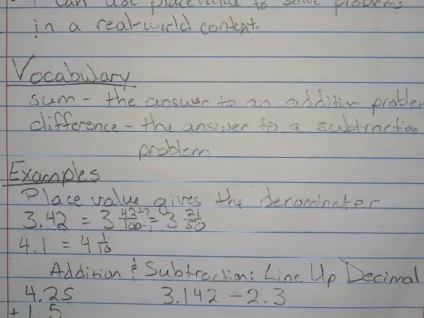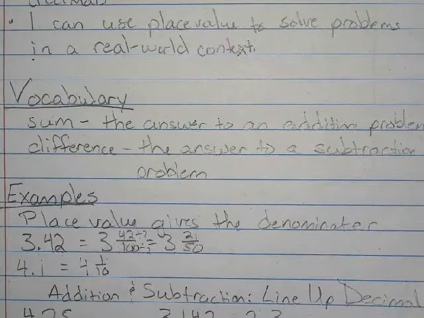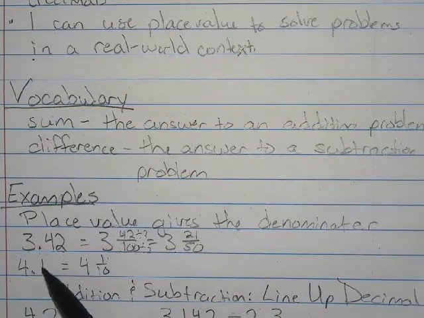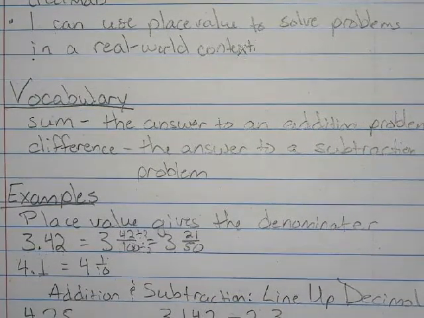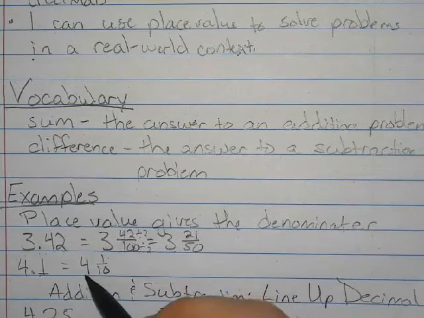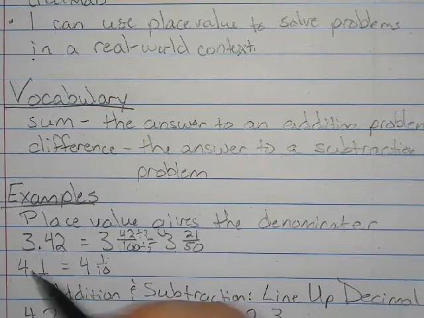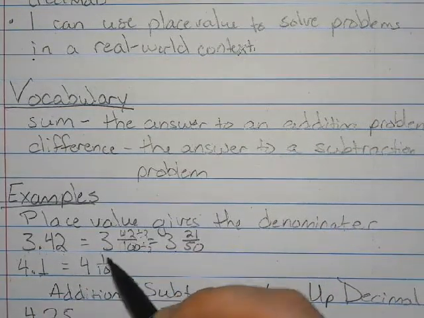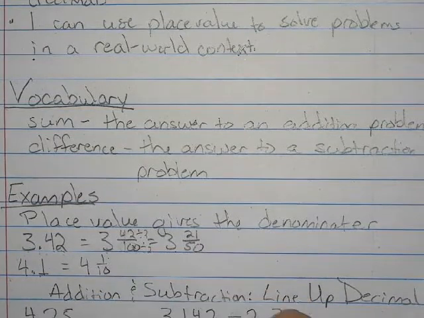Now we have another one. We have 4 and 1/10, 4.1, that's in the tenths place. And so we just put whole number 4 because it's before the decimal. The number becomes my numerator and the place value is my denominator.